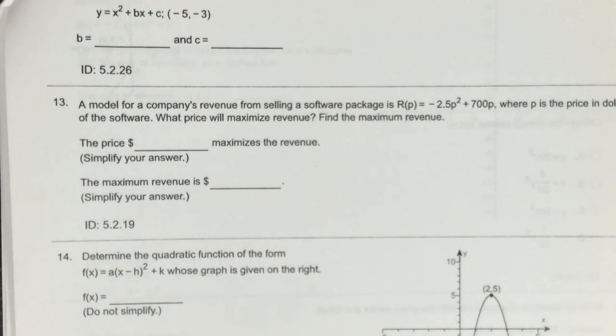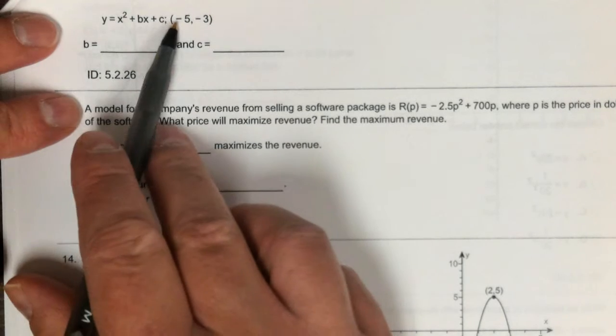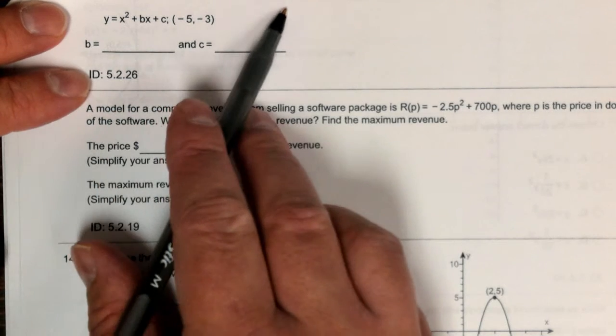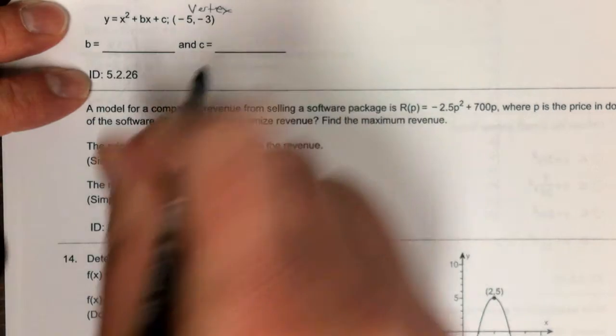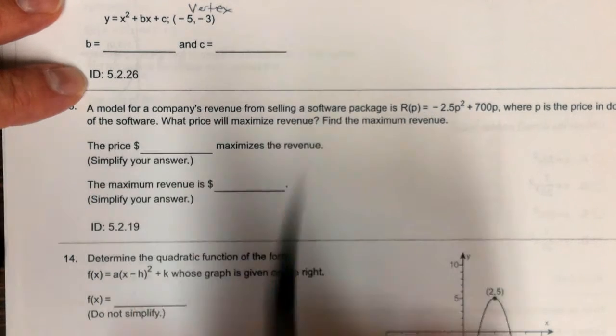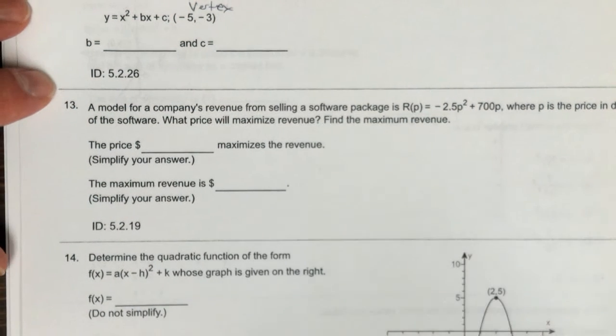Okay, on the next one, for the function, the vertex is given. So again, that's either the minimum or maximum. Find the unknown coefficients.